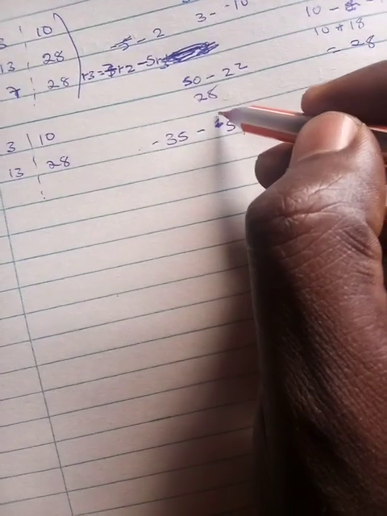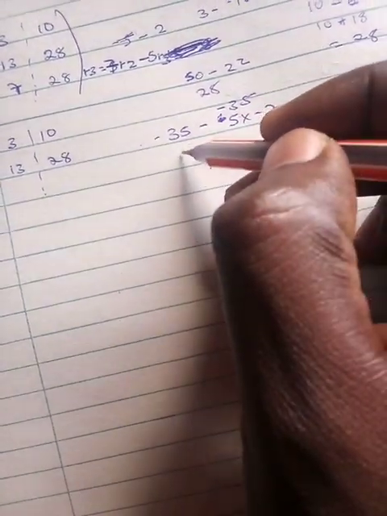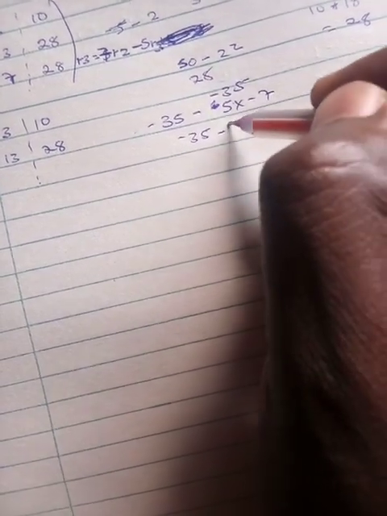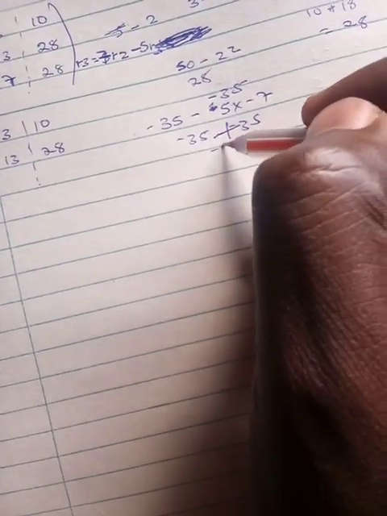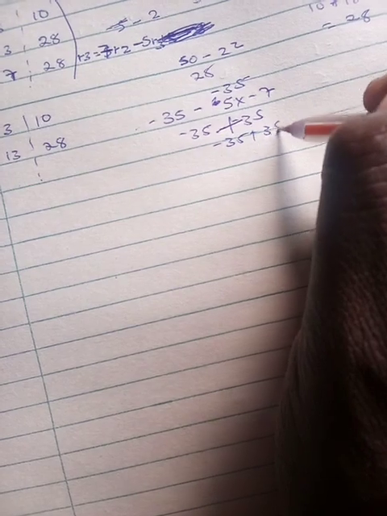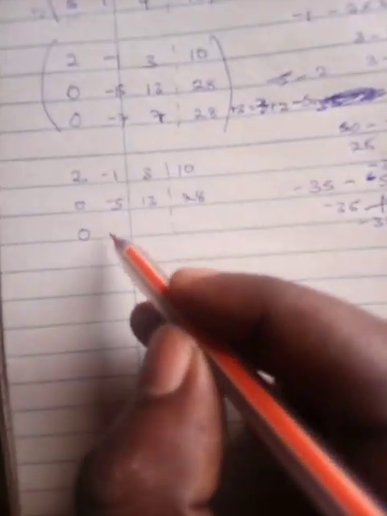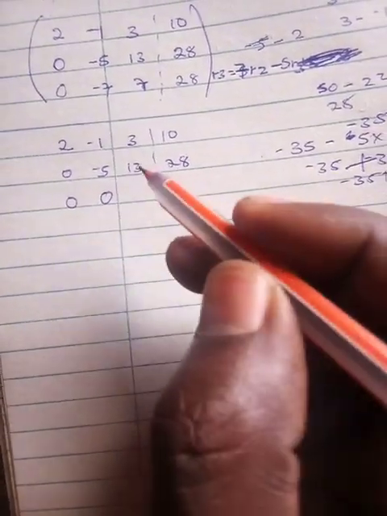Which is minus 35 minus 35. So this one becomes plus. So minus 35 plus 35 gives you a 0, isn't it? So which means here I have a 0. So I've created another 0.